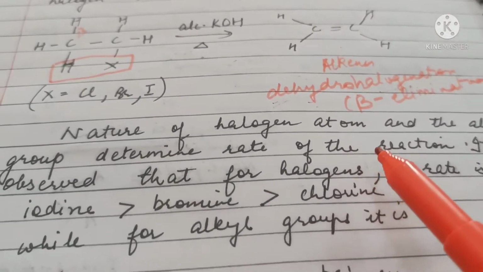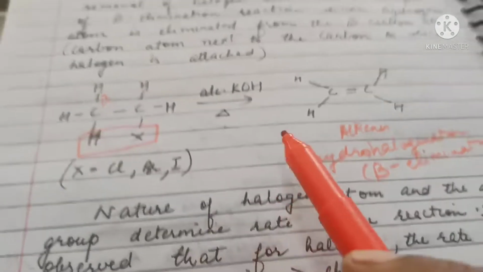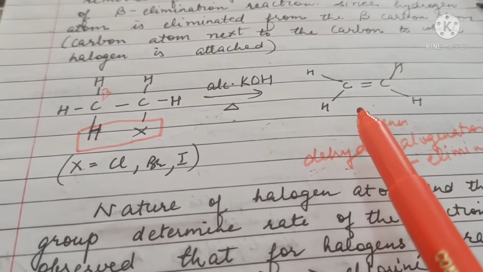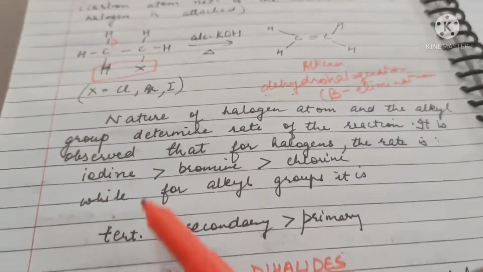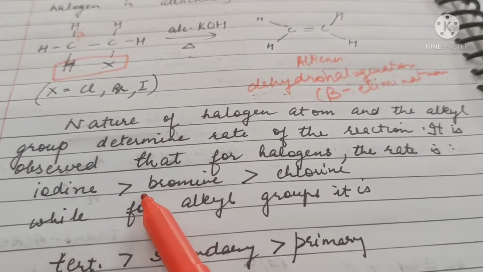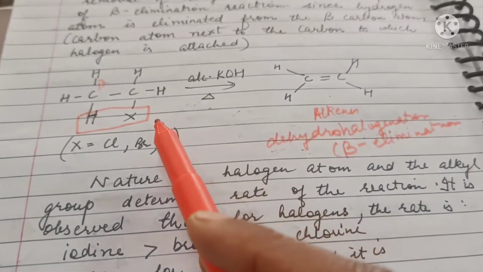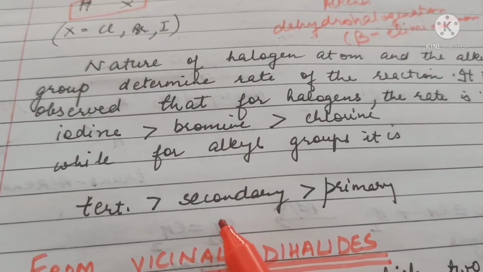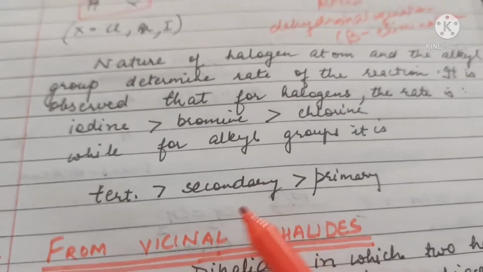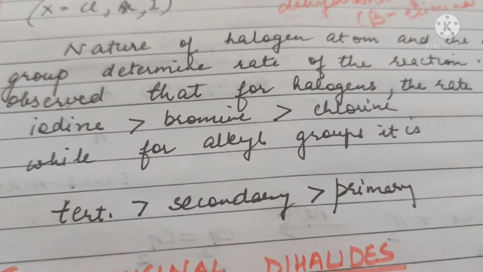The nature of halogen atom and the alkyl group will determine the rate of the reaction. For example, iodine will be the most reactive, then bromine, then chlorine, and amongst alkyl halides, the tertiary alkyl halide will be most reactive, then secondary, then primary.